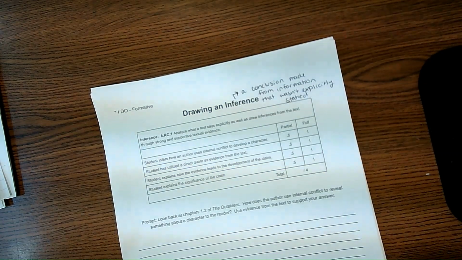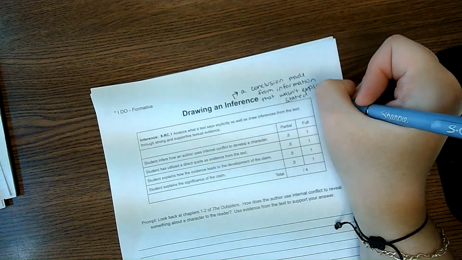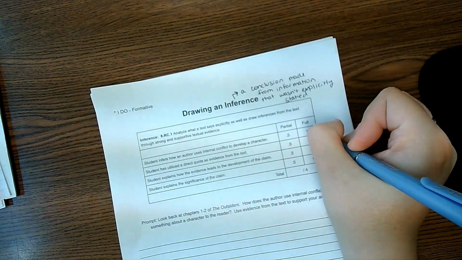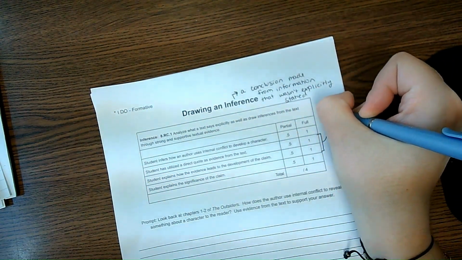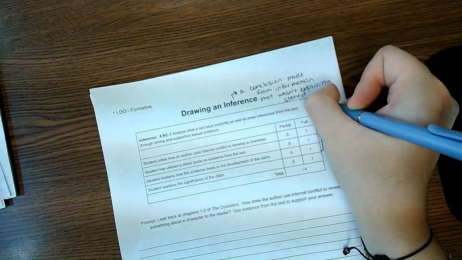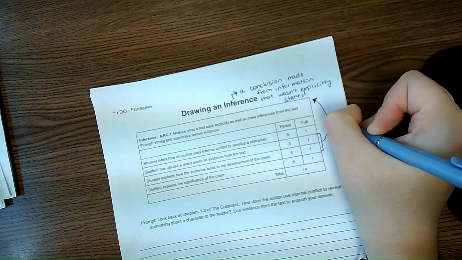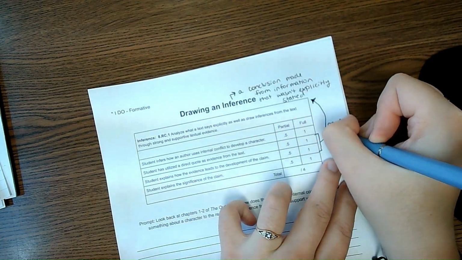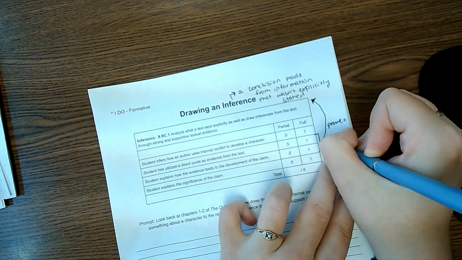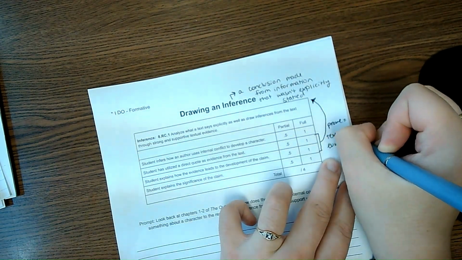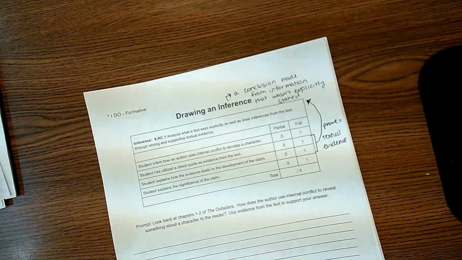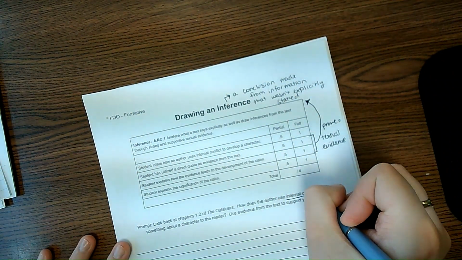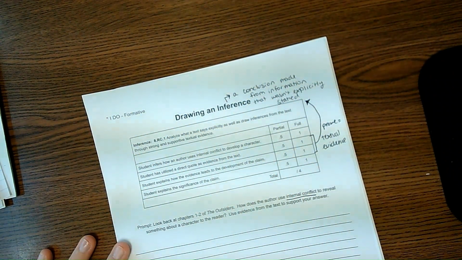But to prove an inference, we need textual evidence. So, to prove an inference, we need to do this. And our inferences require one literary device, and today we are using internal conflict.